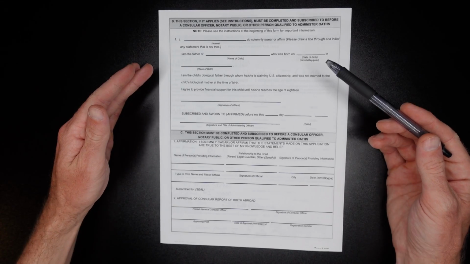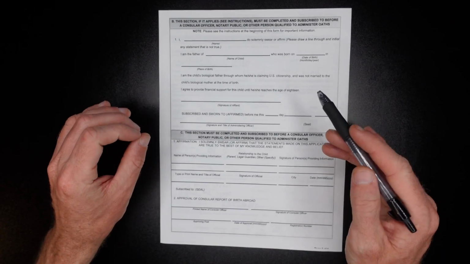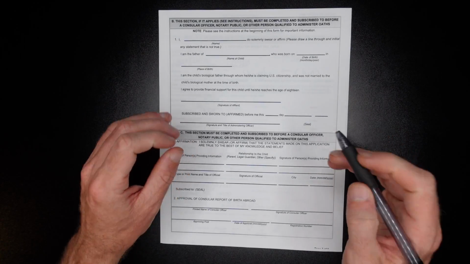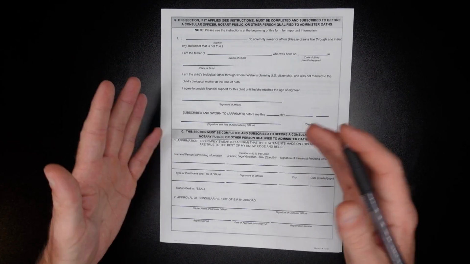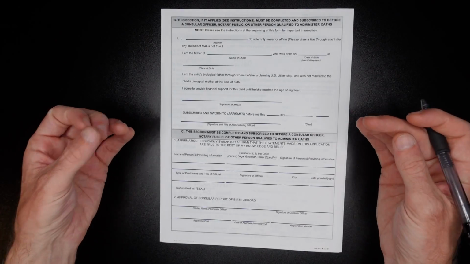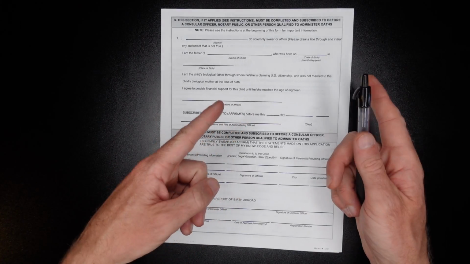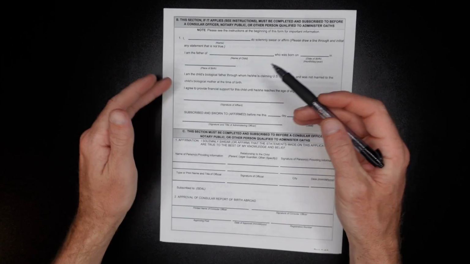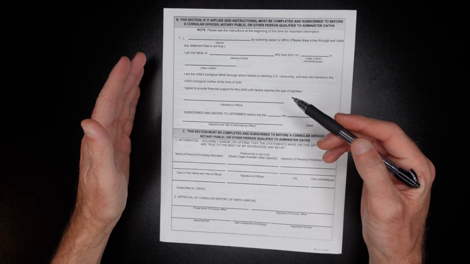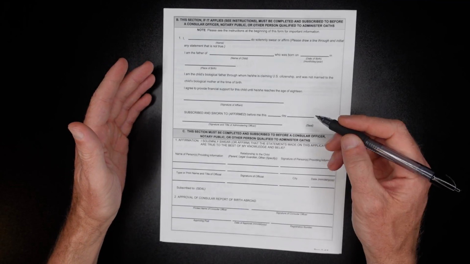When we get to section B right here, the only people who need to fill this out are U.S. citizen fathers completing the form for children who were born out of wedlock. Now, by out of wedlock, they mean children who were born to parents who were not married to each other at the time of the birth, or if they were born more than 300 days after your marriage's termination. So if you fit one of those categories, you need to fill this out and you draw a line through anything that's not true and make sure you initial those lines as well.